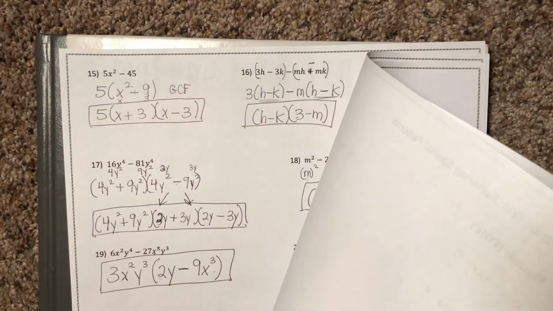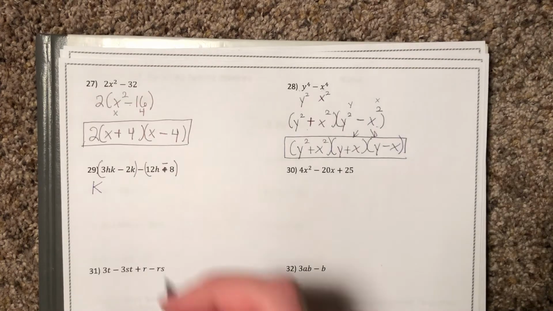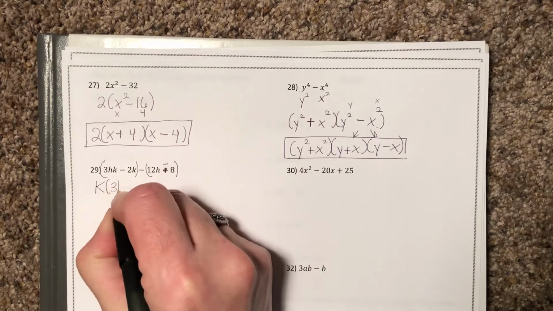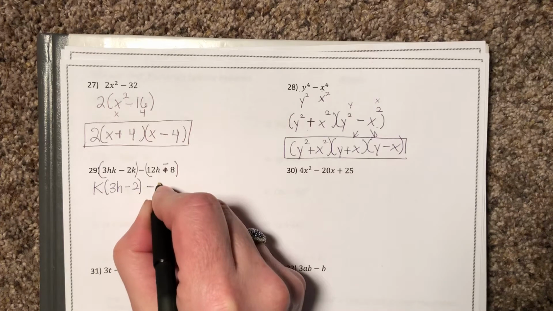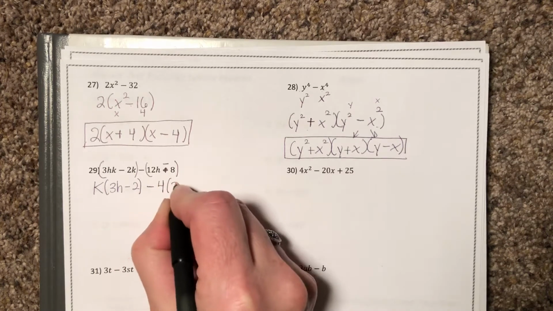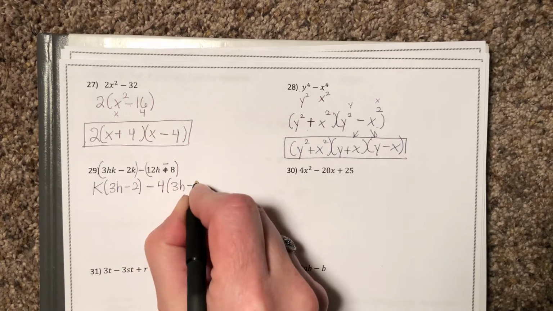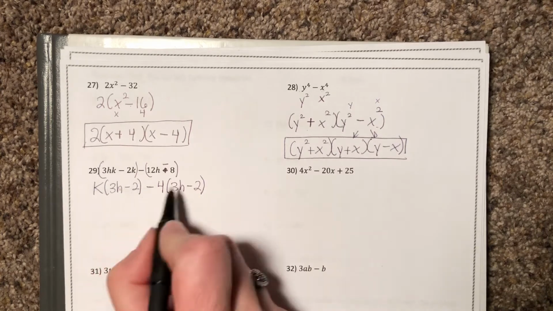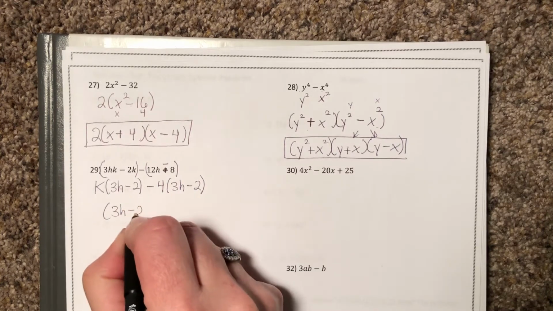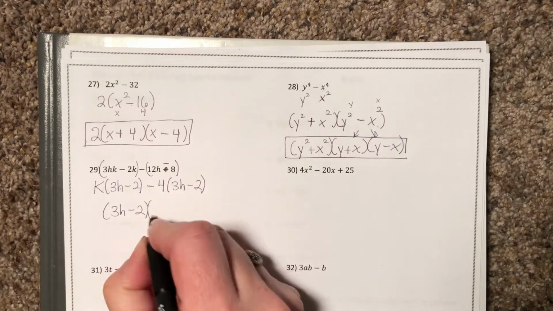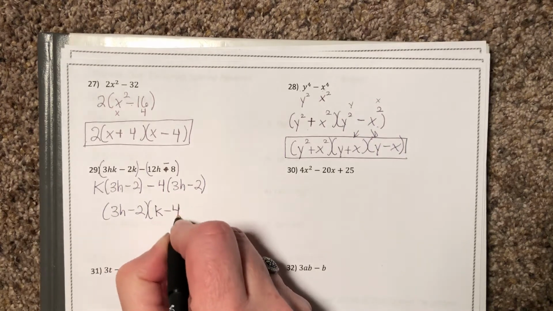It looks like, no, I guess not. Okay, 3H minus 2 minus, I can pull out a 4, and I get 3H minus 2. Checking to make sure those match, they do. So it's 3H minus 2 times K minus 4.